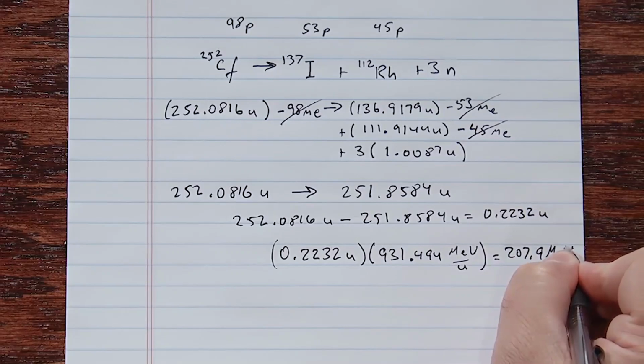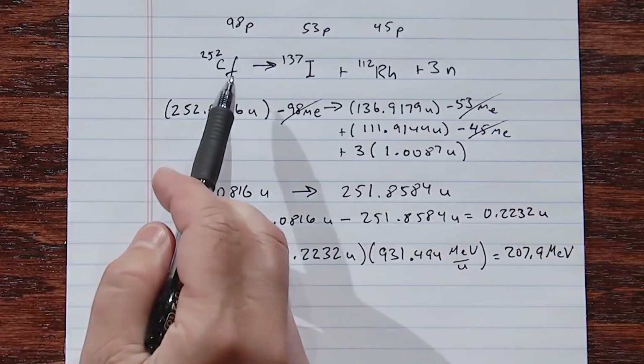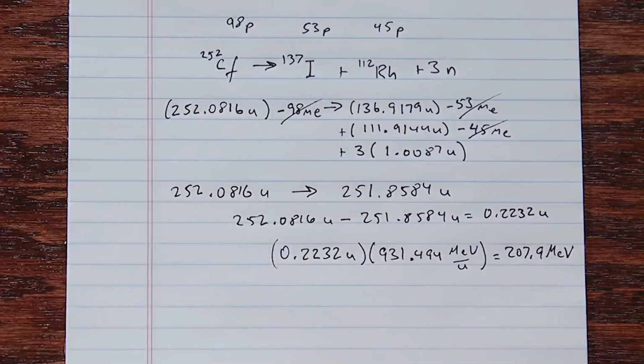So you can see that a lot of energy is released when this californium breaks up into these different component atoms, these product atoms.